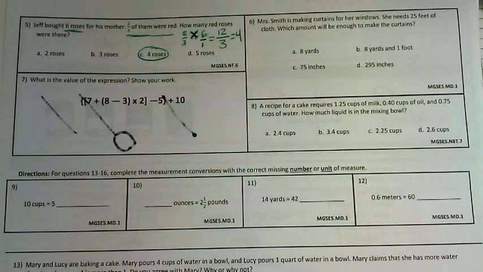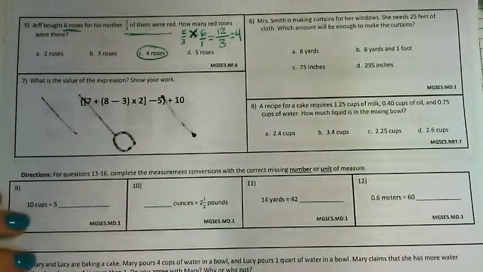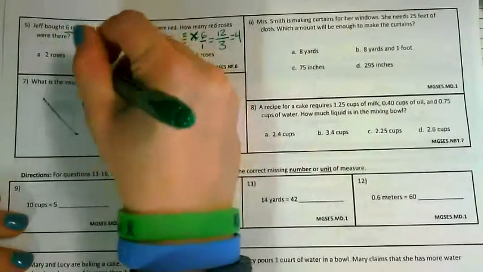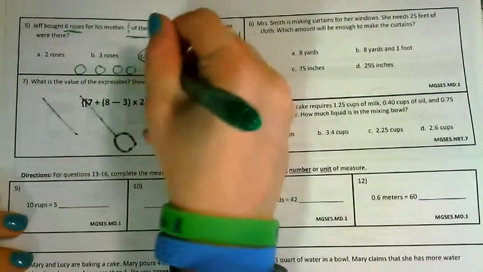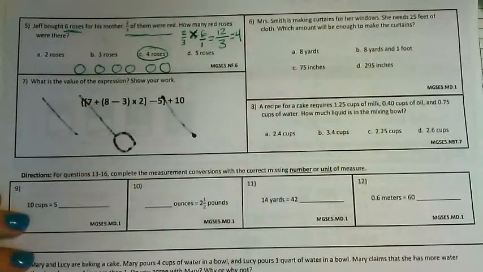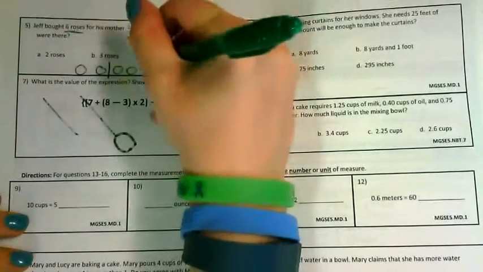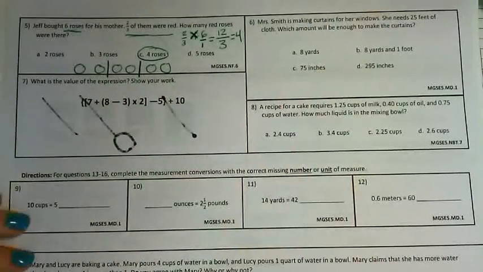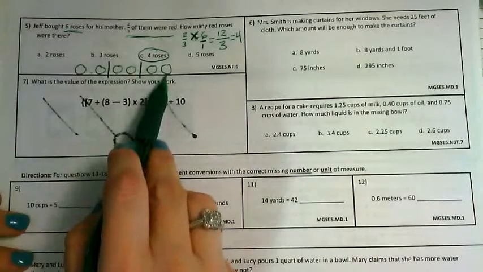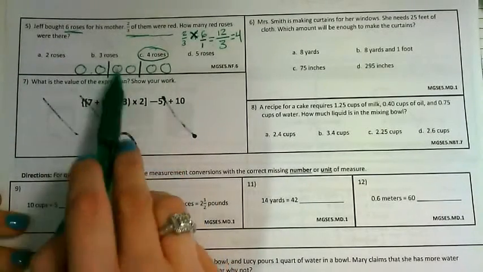Another way that you could have solved this problem is you could have actually drawn it out. You could have drawn out your 6 roses. 1, 2, 3, 4, 5, 6. There are 6 roses there. And it says that 2/3 of them were red. So I would have to divide my 6 roses into 3 groups. So I'm going to divide it here, and I'm going to divide it here, so that I have 3 equal groups. Again, fractions are just division.